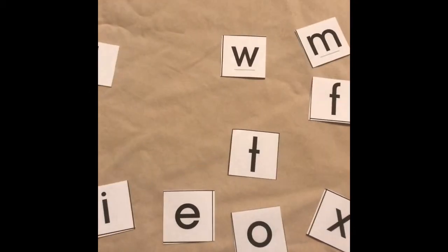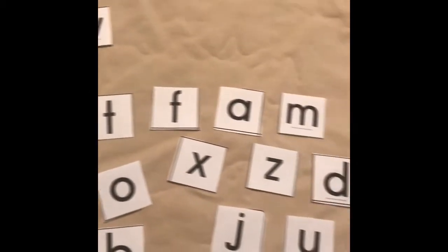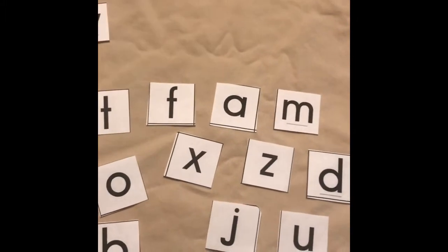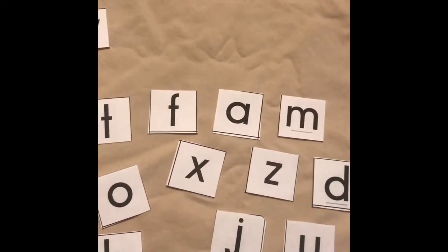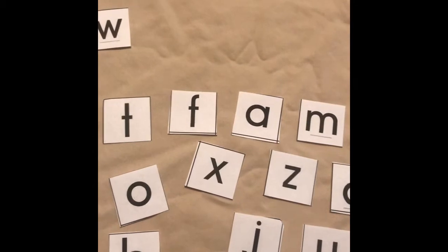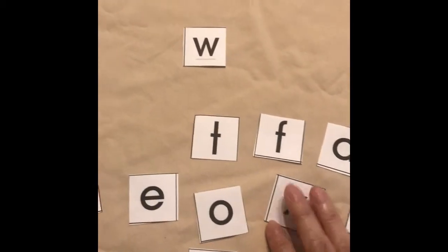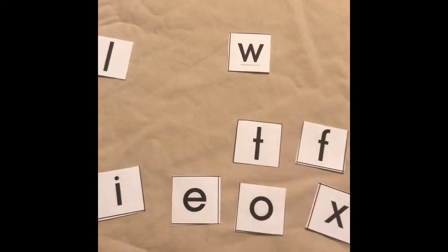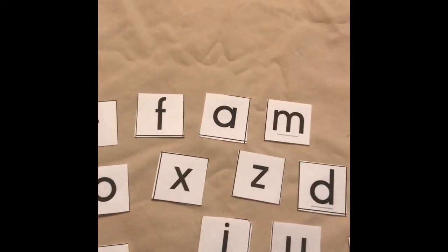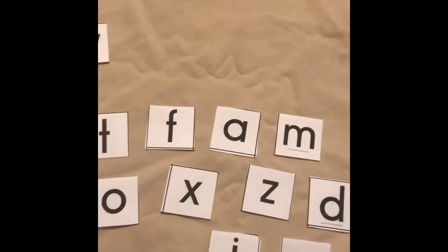Now, the activity in our book wants us to help them ground letters in their background knowledge, so with their name. So we would start with simply saying, find all the letters that are in your name. So we're identifying that within our name there are letters. And so I'm going to look around. I'm going to find, let's see, my P. Where is my P?